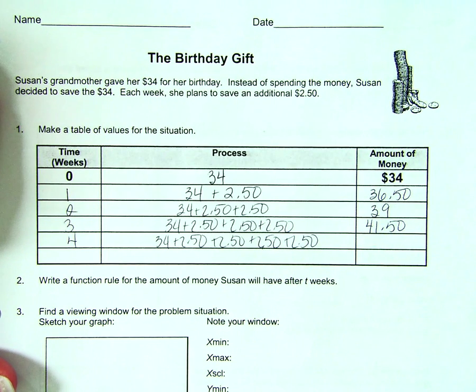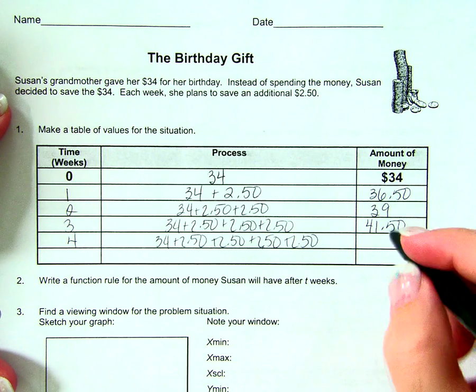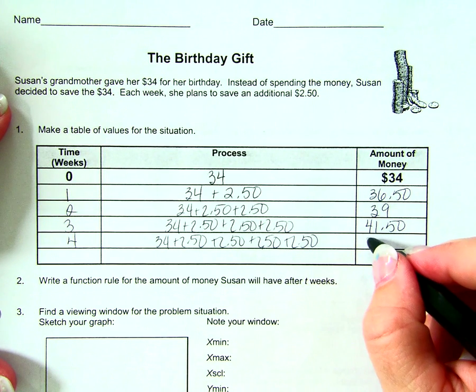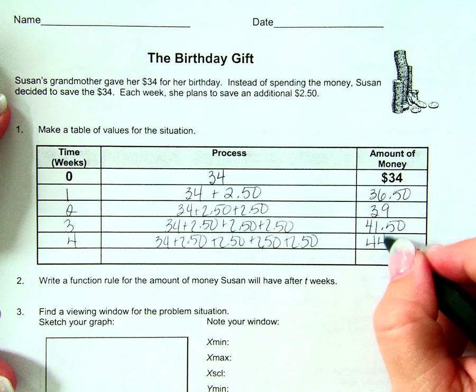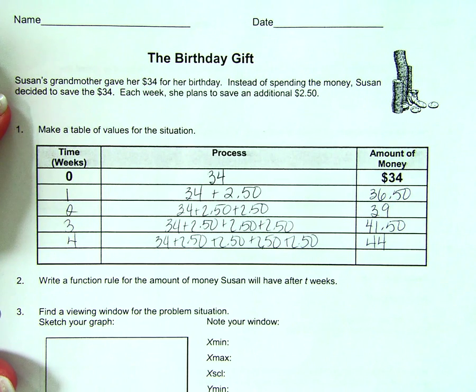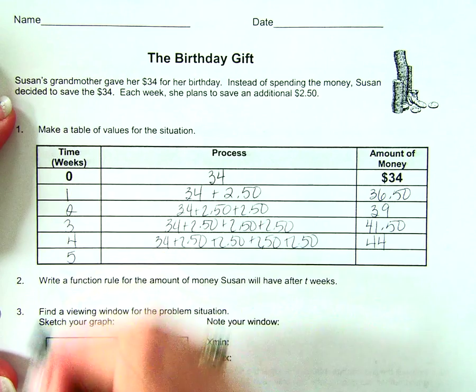How many 250s? Really? Huh. That's interesting. Well, what's the total amount of money here then? 44? Okay, wait. So on week 5?